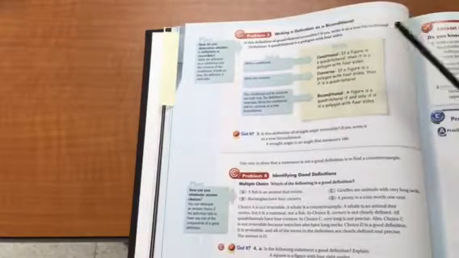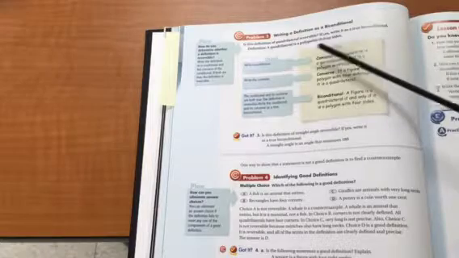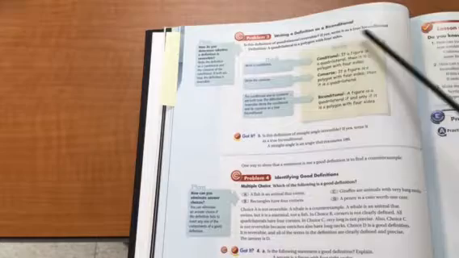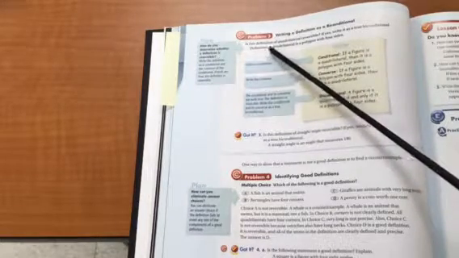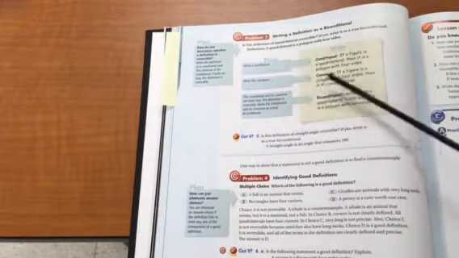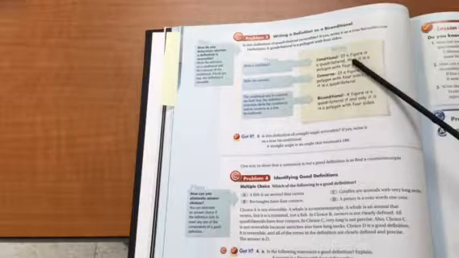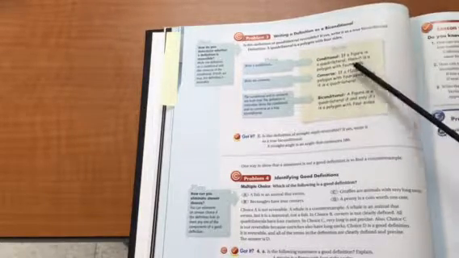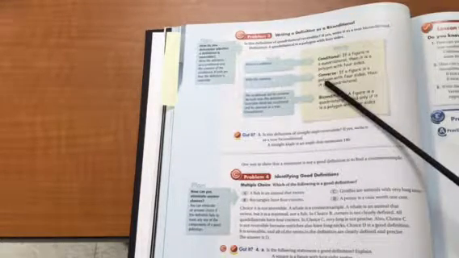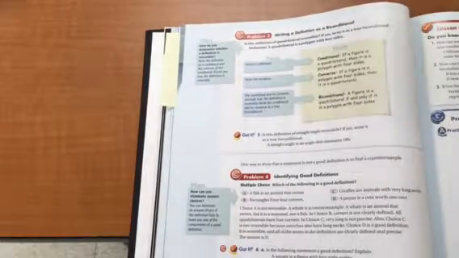Writing a definition as a biconditional. If this definition of quadrilateral is reversible, if yes, write it as a true biconditional. So a definition: a quadrilateral is a polygon with 4 sides. So first you write the conditional. If a figure is a quadrilateral, then it is a polygon with 4 sides. The converse of that: if a figure is a polygon with 4 sides, then it is a quadrilateral.